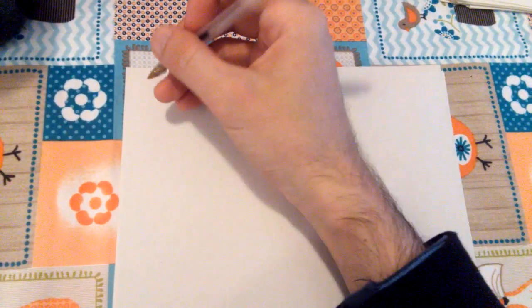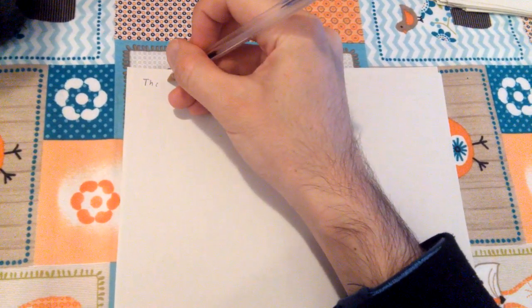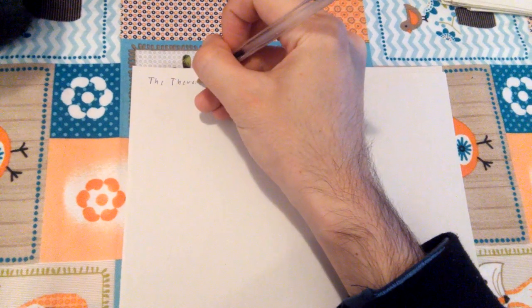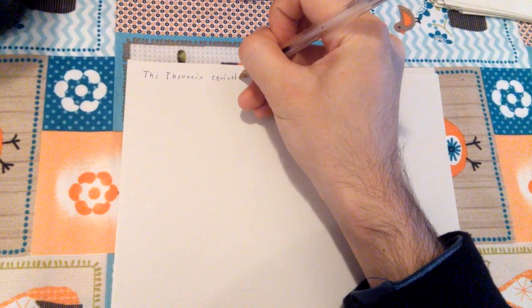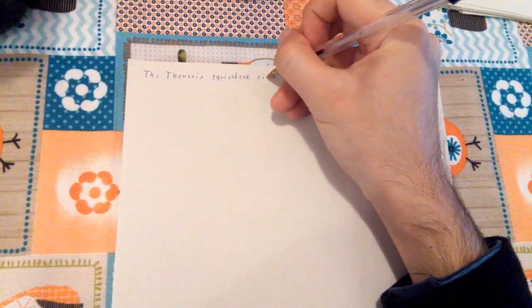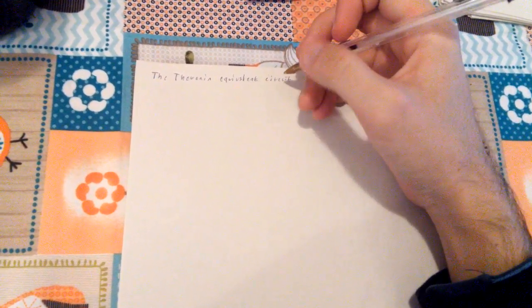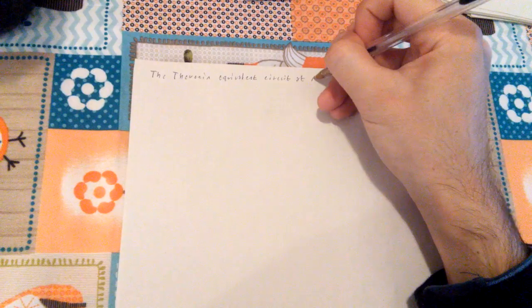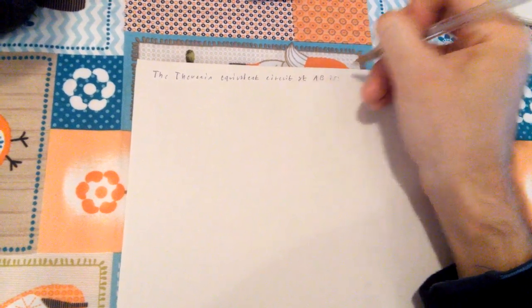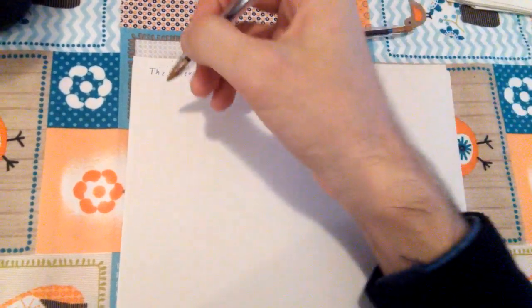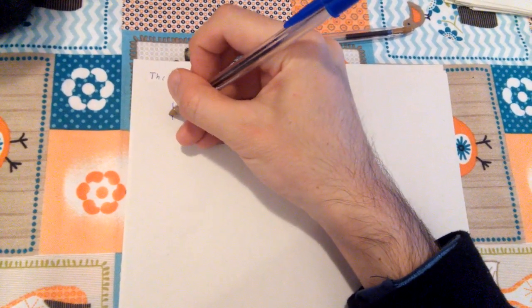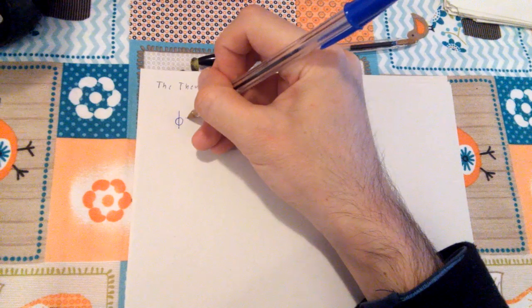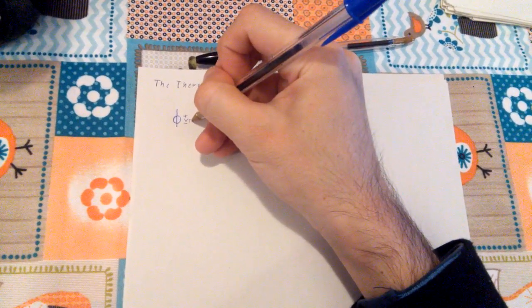So the Thevenin equivalent circuit at AB is basically this one. Plus and minus VTH.